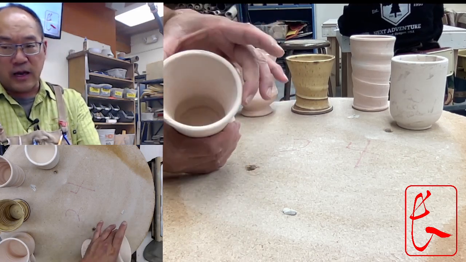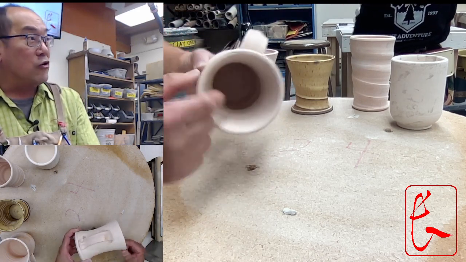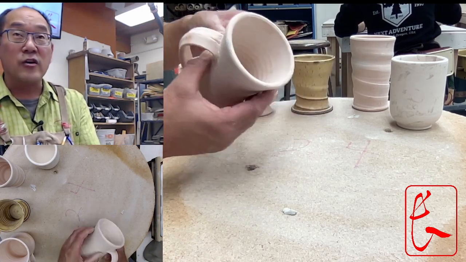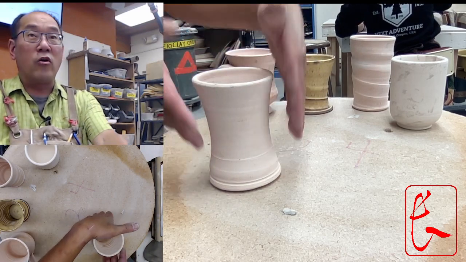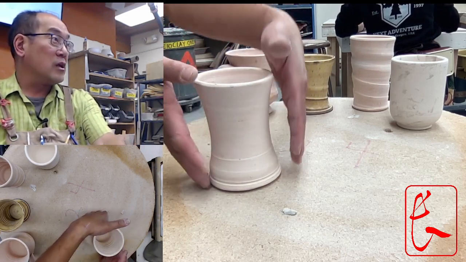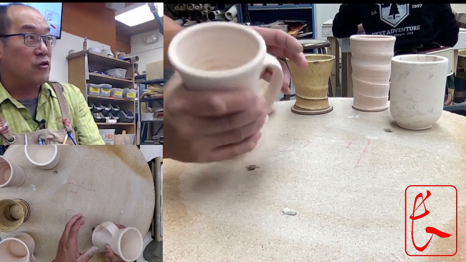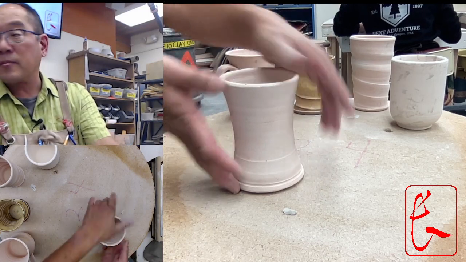So the diameter is big, but for the same amount of clay, I get less volume inside, because I had to constrict it here, so the volume goes down. If this were a straight cylinder, it would hold more volume of whatever drink it is. So for the convenience of having this nice gripping area, we lose some volume. Do you guys see that?